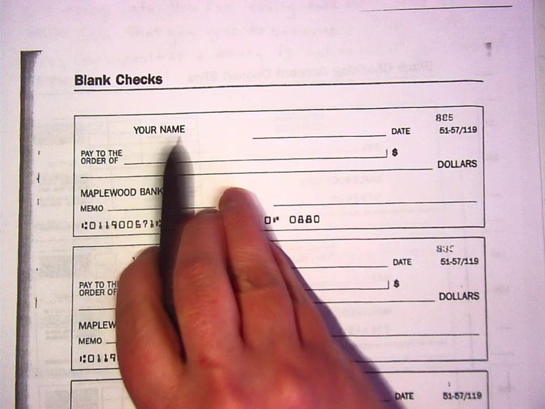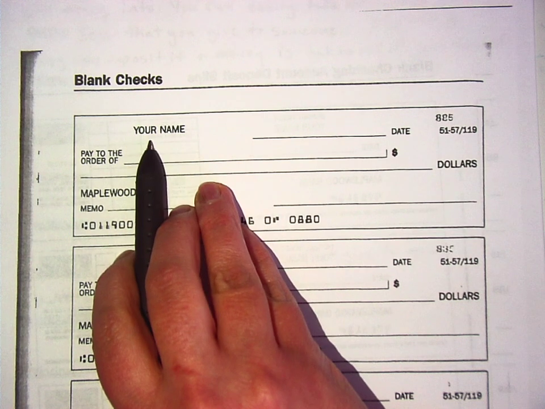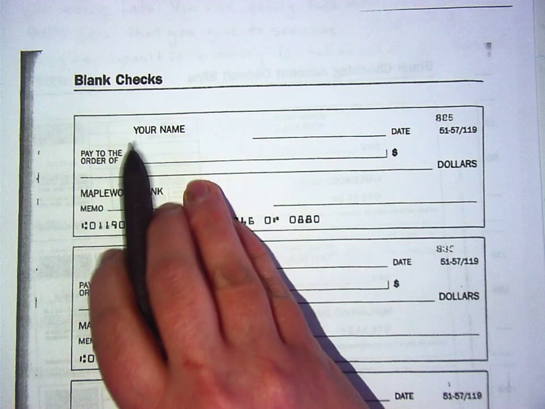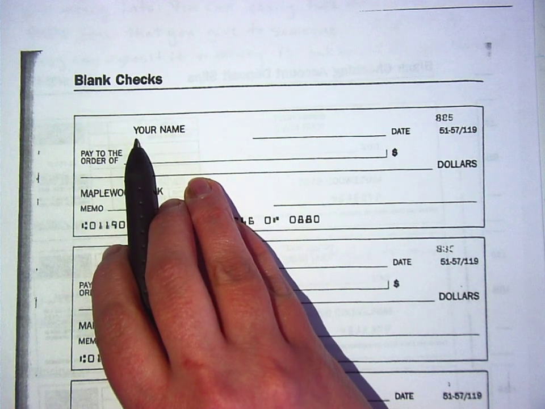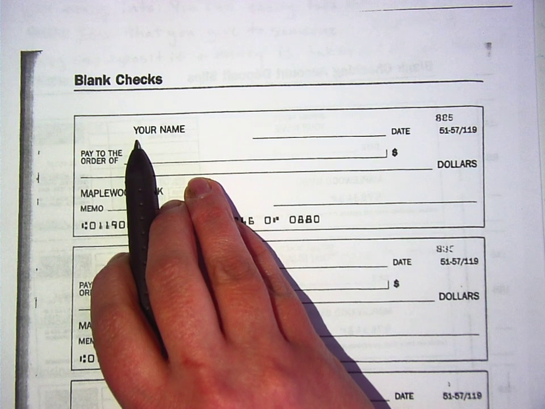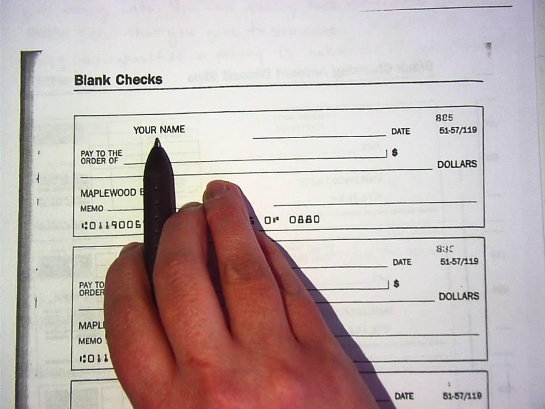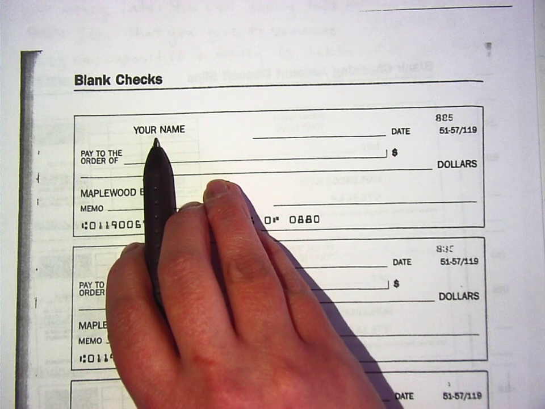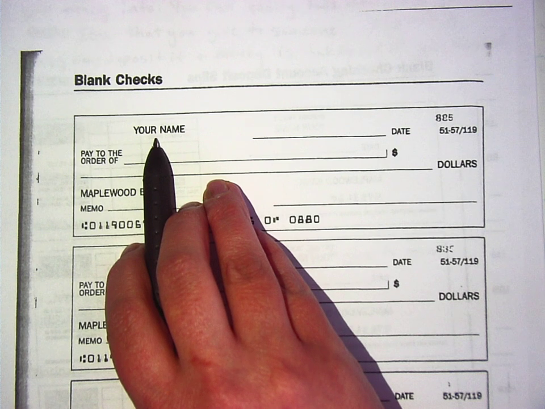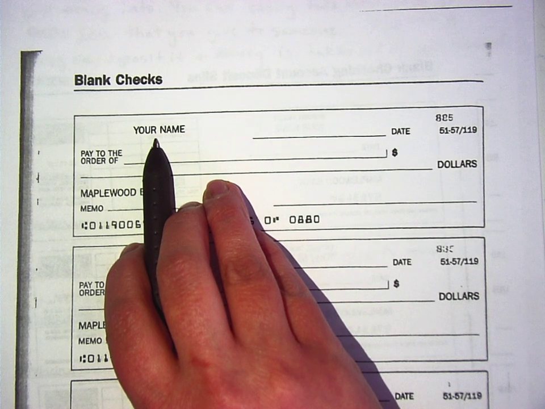Now, normally your checks are made out with your name on them. And when I say your name, I mean your actual name. If you're married, it could have your spouse's name too. If you have a guardian, their name probably won't be on your checks. It'll be your own name, unless they are the sole person in charge of the account.